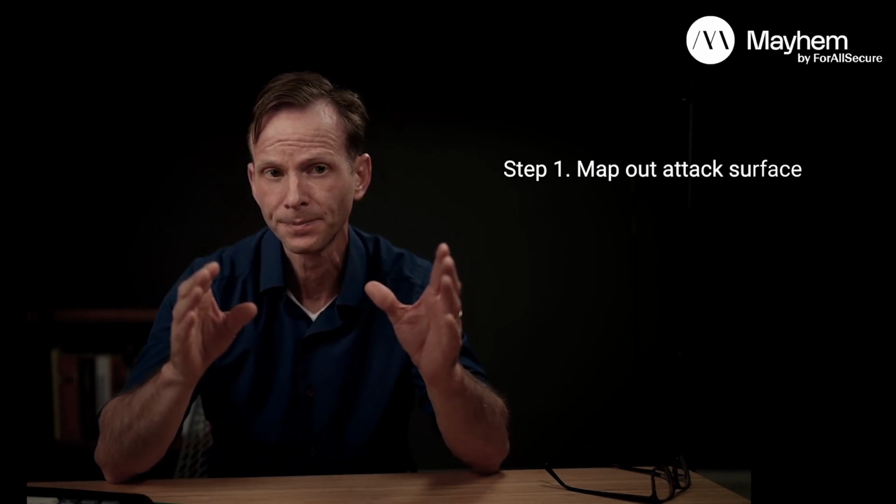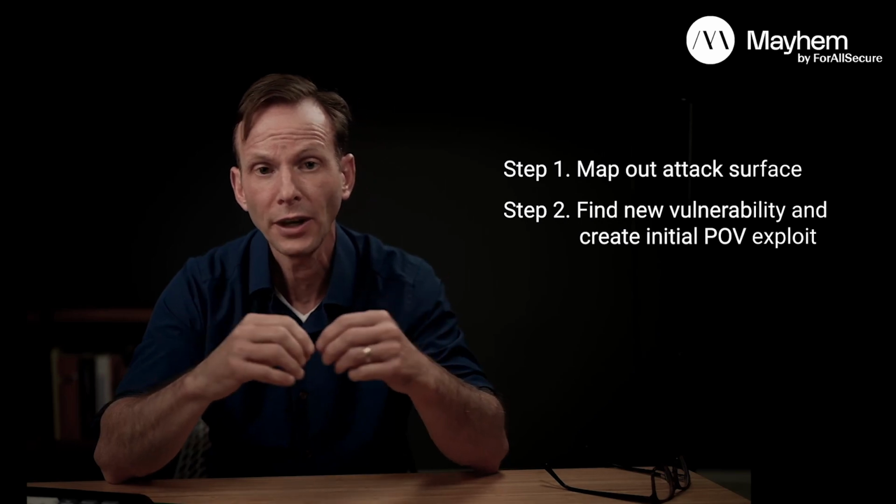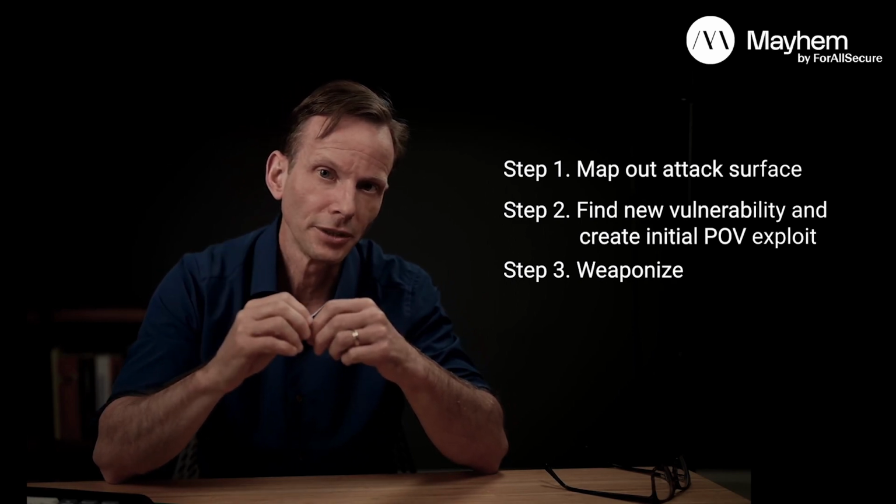There are really 3 steps. And once you understand them, you are in a much better place to improve the security of your systems and make your development methodologies more proactive. Step 1, map out the attack surface. Step 2, find a new vulnerability and develop an initial proof of concept exploit. Step 3, weaponize that exploit.